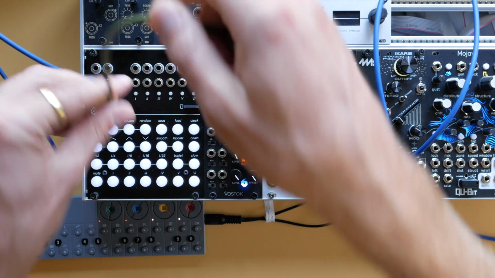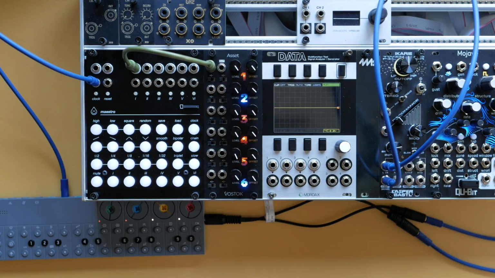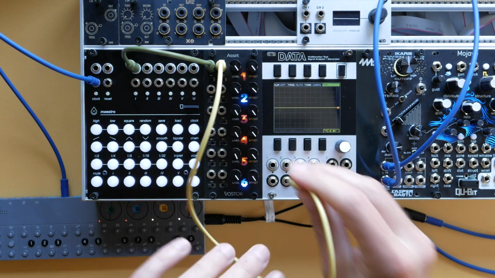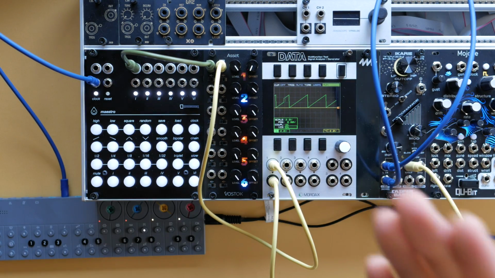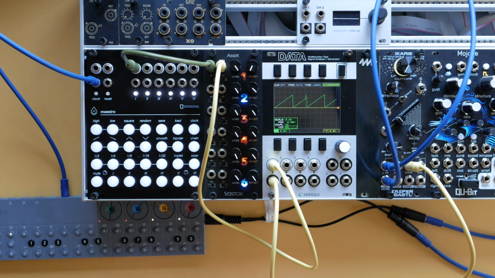So let's take channel number 1's output, go into the input of channel number 1, then take the output of channel number 1 and put it in the Mordax Data in order for us to see what's going on with the signal. Alright, so let's take a look at how to set up modulation within Myestro first.